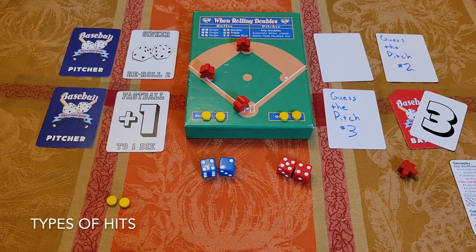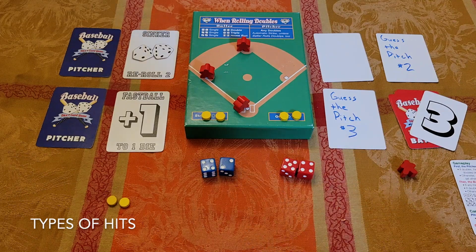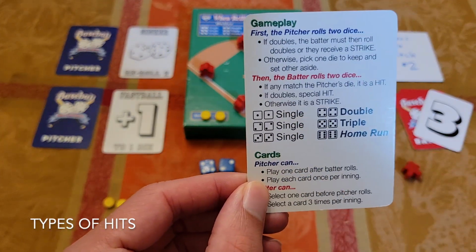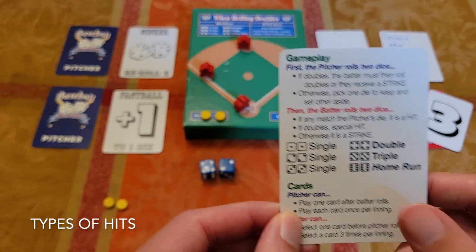Let's talk about the different types of hits. Now, anytime the batter matches the pitch die, that's going to be a single hit. Similarly, if we get double 1s, 2s, or 3s, that's a single. Double 4s is a double, 5s triple, 6s is a home run.